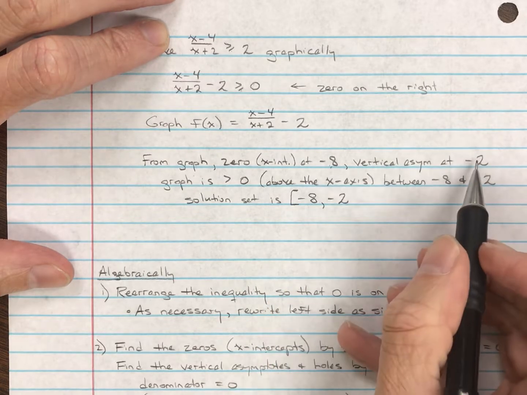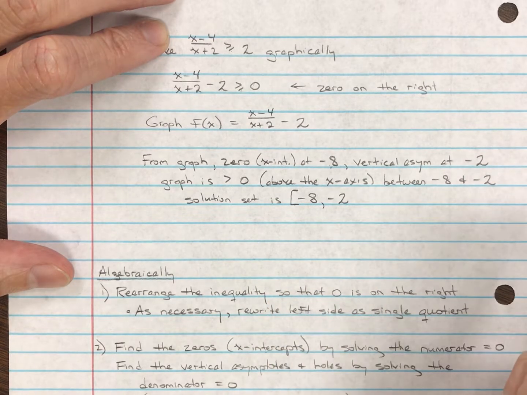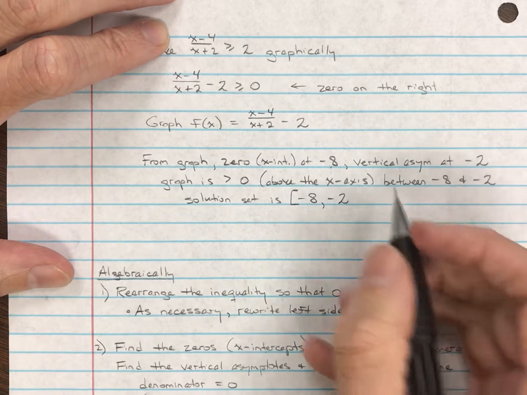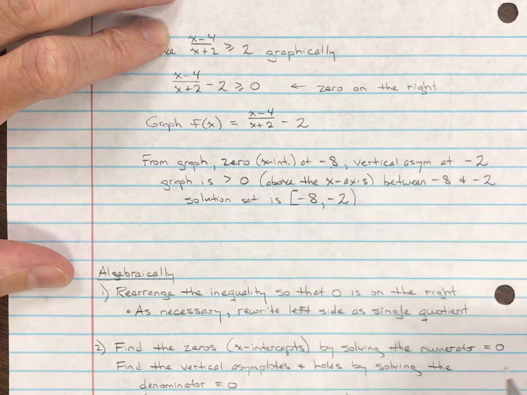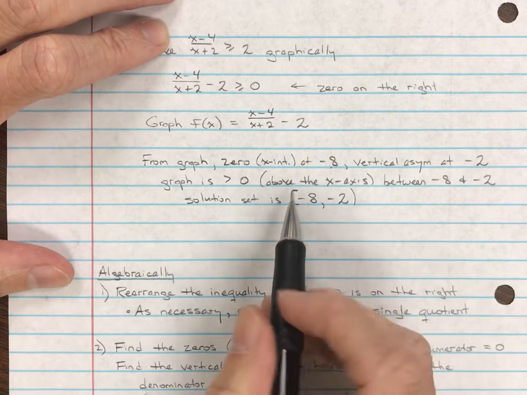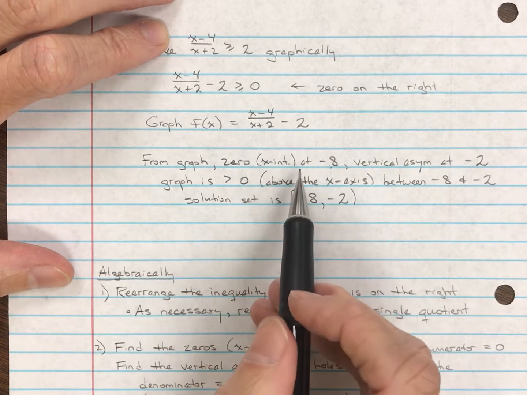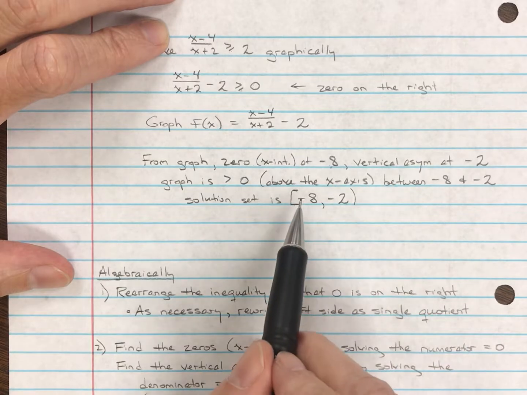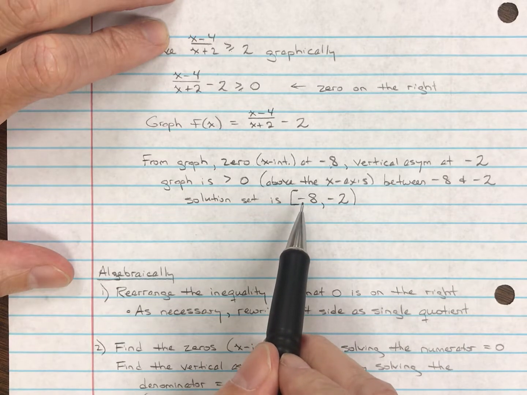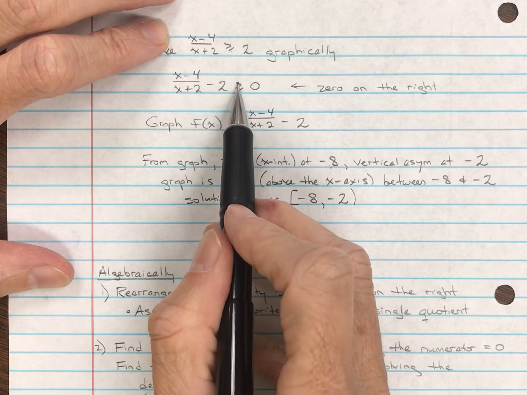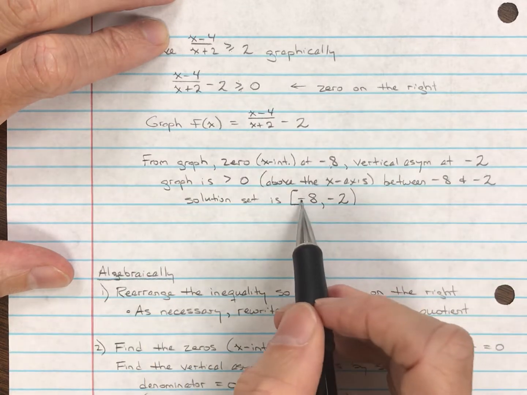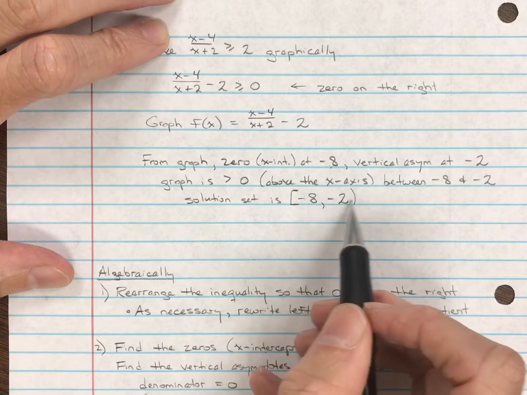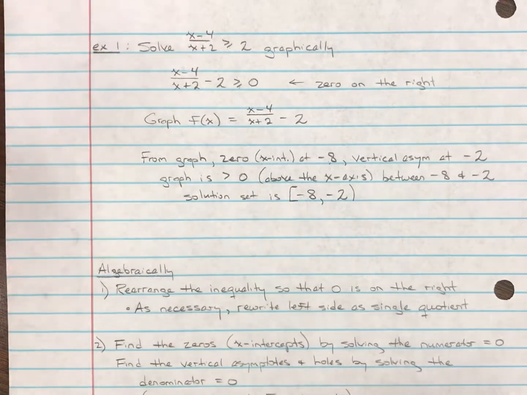Okay, it's not touching that. There's your answer right there. The graph is above or on the x-axis, greater than or equal to, from -8 all the way up to -2, not including.